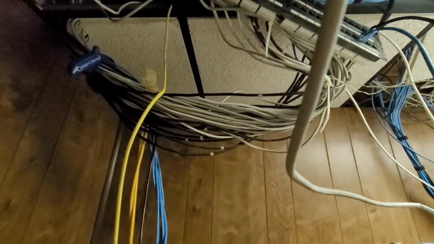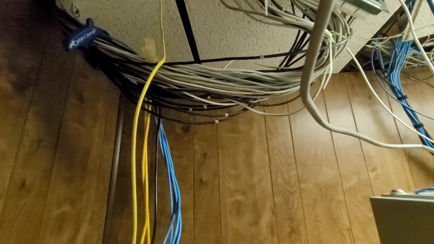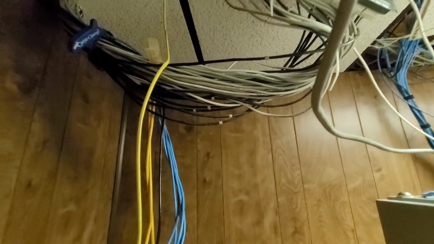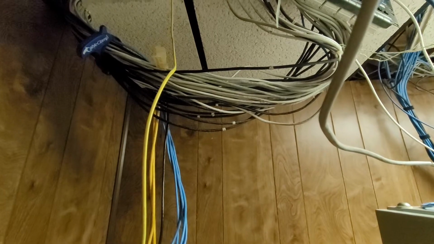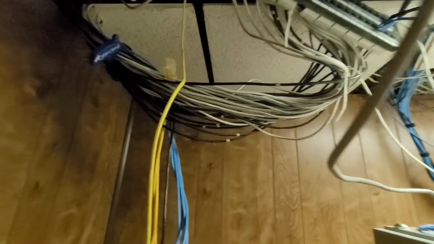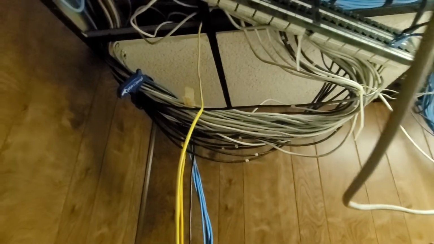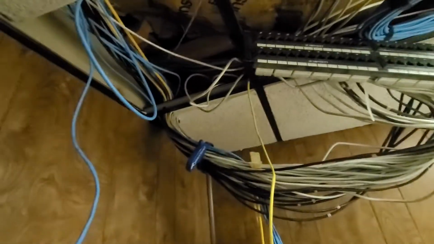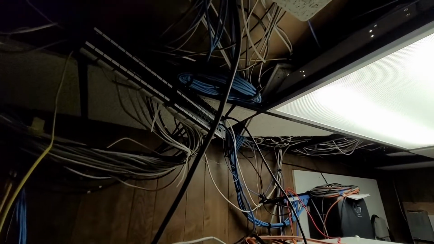Wow, this is Cat 5e and even Cat 5, which is somewhat disappointing, but I'm not pushing that much heavy bandwidth. I might need gigabit on an occasional basis, but for the most part, my network traffic's pretty light.